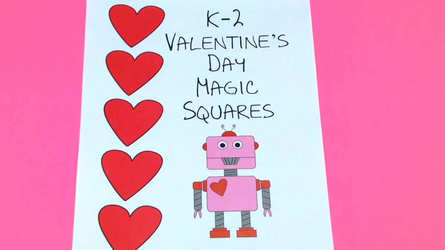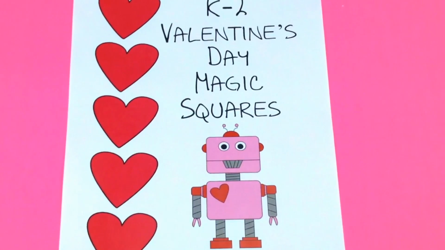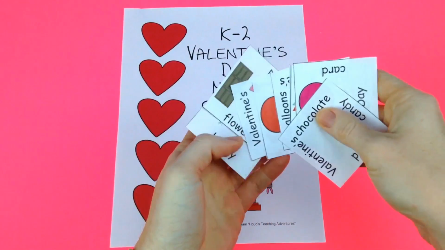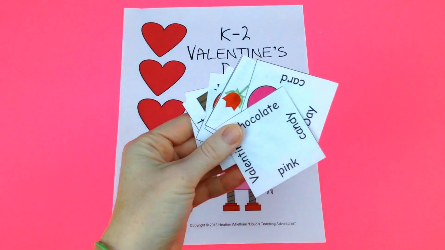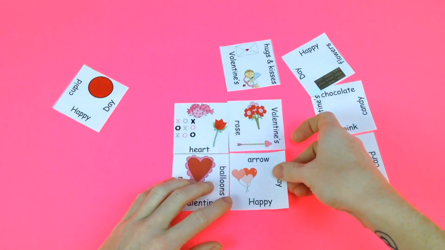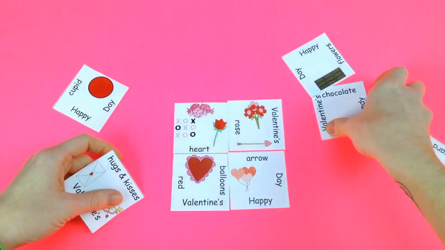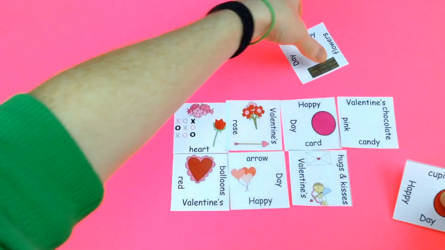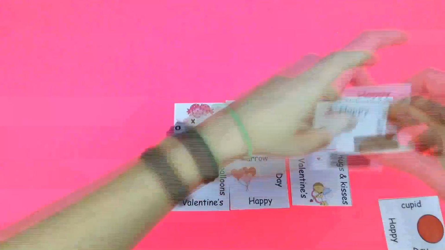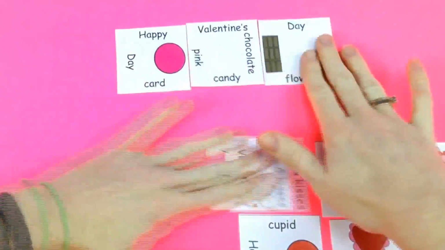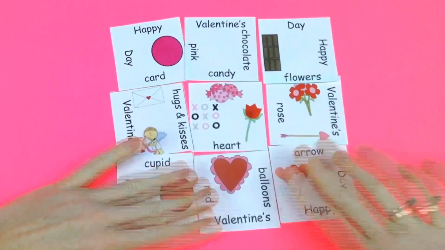Heather, aka HoJo, has this K through 2nd Valentine's Day Magic Squares freebie, and it consists of 9 different squares that students need to put together by matching up words with pictures. Once they've done this correctly, it should end up being kind of like a 3x3 grid, and all the pictures should be facing the correct way, not upside down or sideways. And it's really a lot more difficult than it looks. As you can see, I didn't have the grid correct, but now I do, and it looks like it'll be a lot of fun.